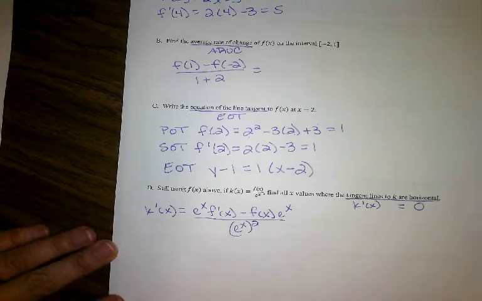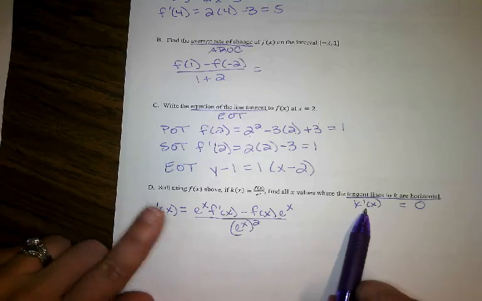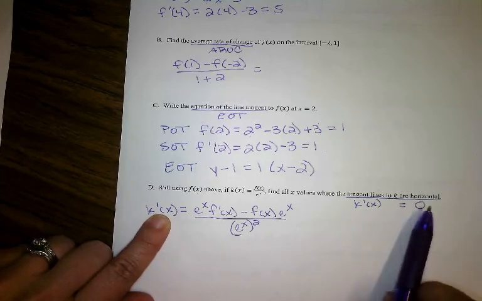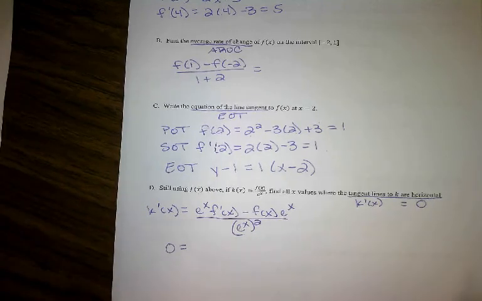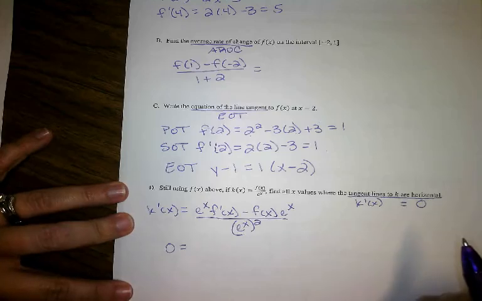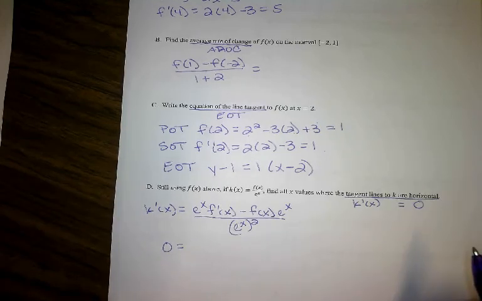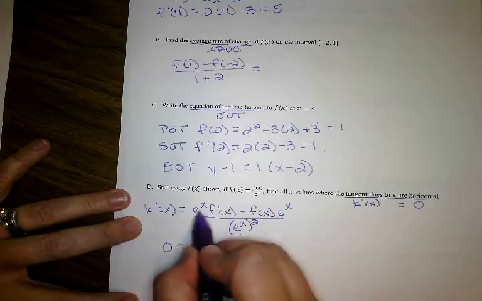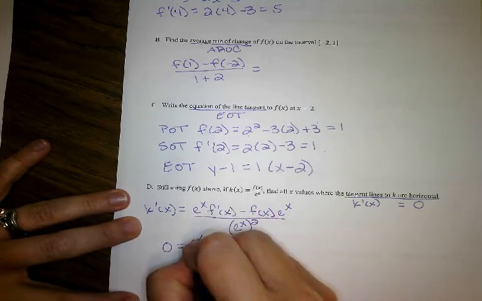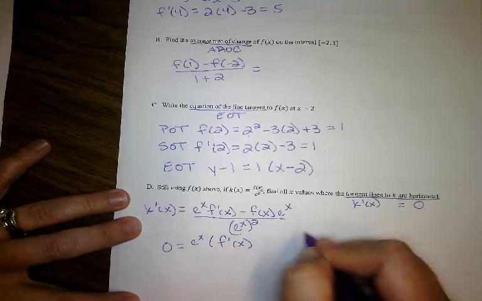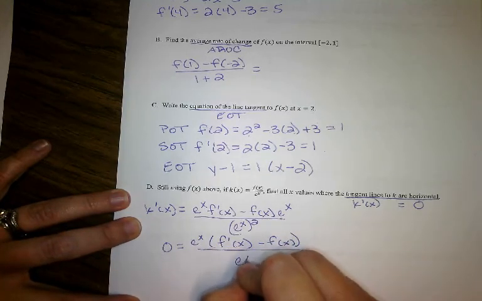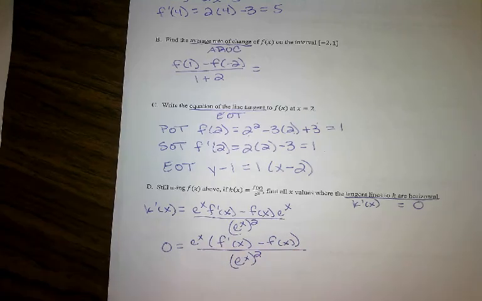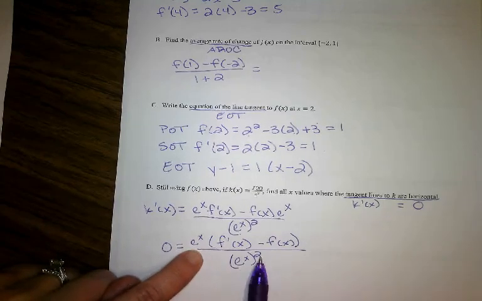Now, since it's horizontal, I want to set this equal to 0. So I'm going to need to rearrange this because I'm going to have to try to simplify this. So I notice I have an e to the x in both of these, so I'm going to factor that out. I'm going to put an e to the x. It's going to help me simplify a little bit. Because I have an e to the x divided by an e to the x, I can get rid of this squared because I can cancel one of those out. So here's how I'm going to simplify it. Get rid of that one, get rid of that.